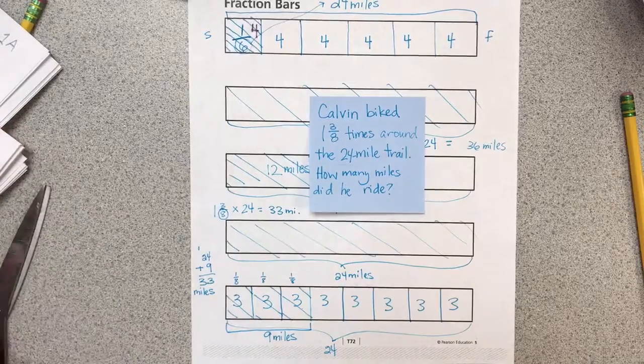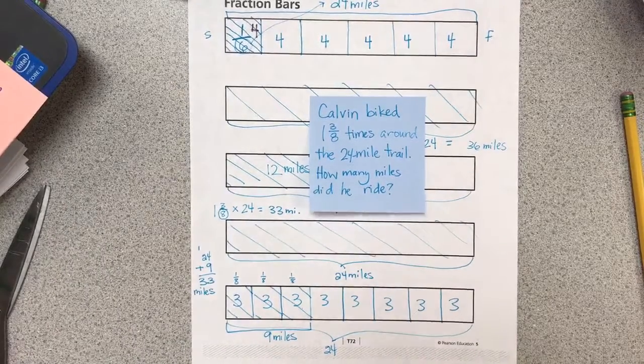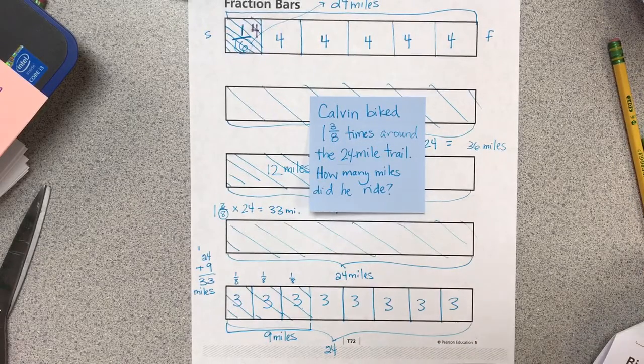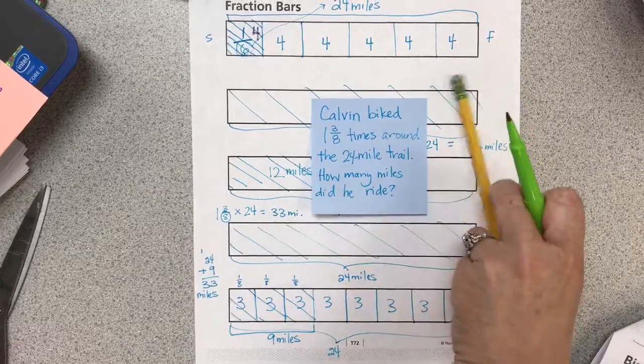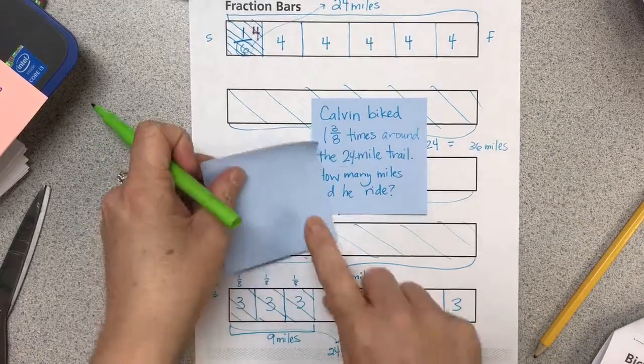Awesome. So today you are going to be working in your packet, and the page numbers are 433 to the end of that packet.